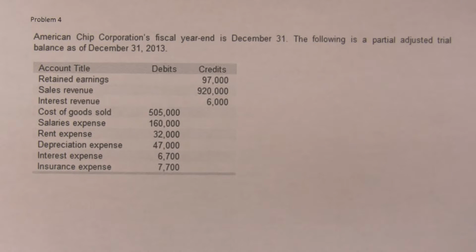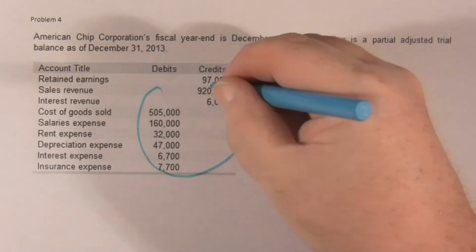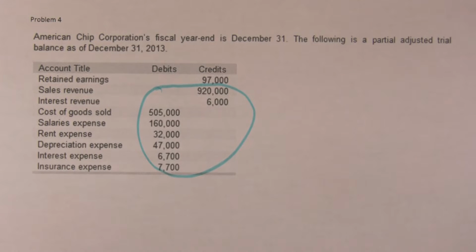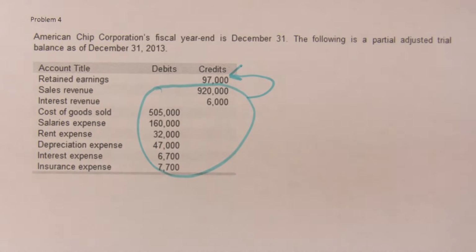Okay, problem 4 is a really good review of closing entries. Now remember, our whole goal with closing entries is to take the results of operations, those temporary accounts, those nominal accounts. We're trying to figure out what the results of operations were, and then move it all to retained earnings.